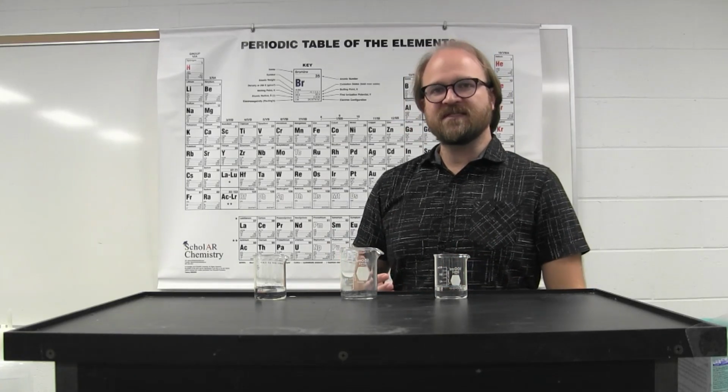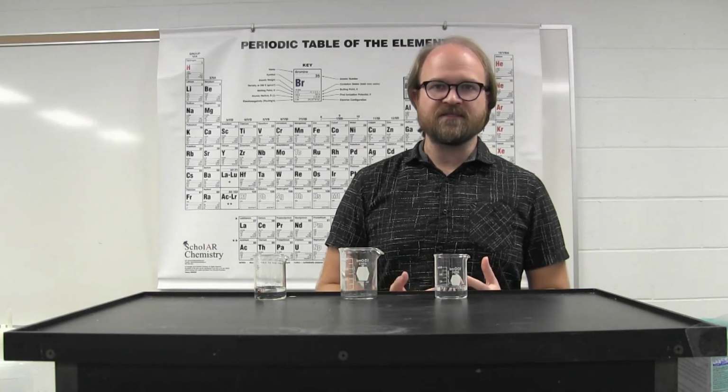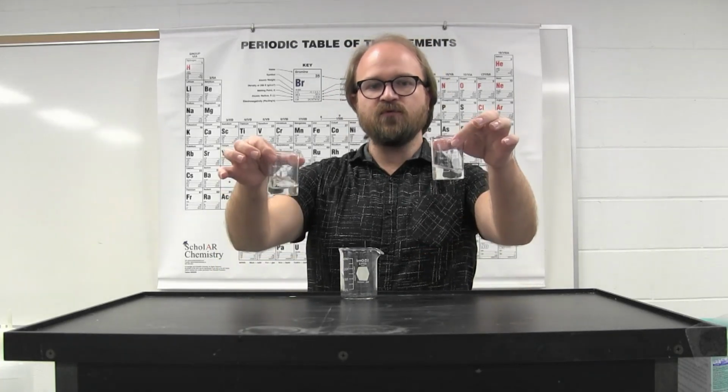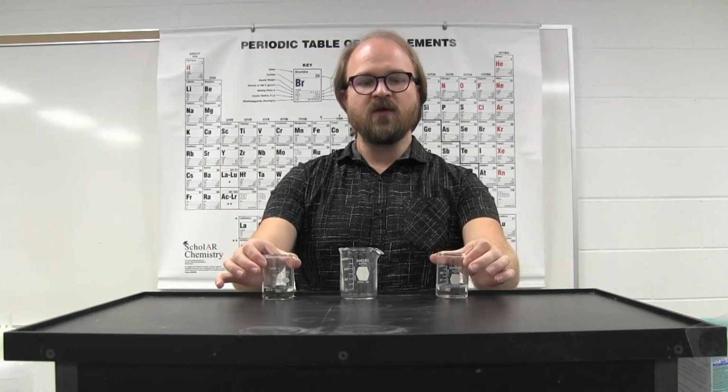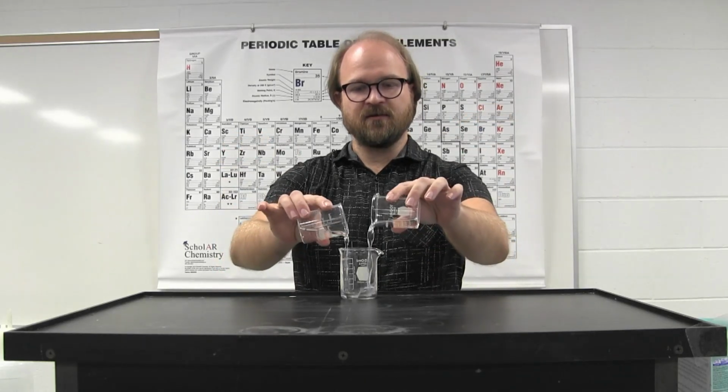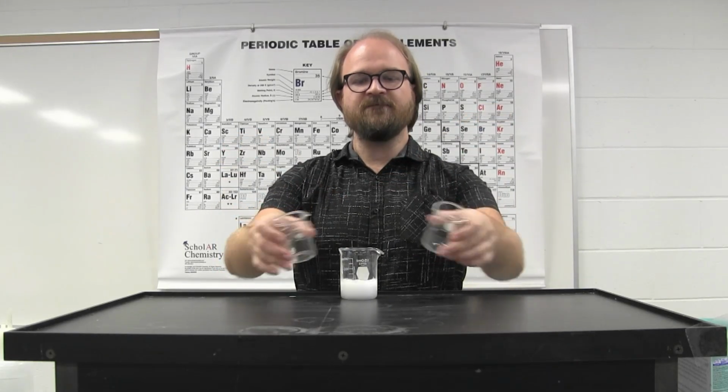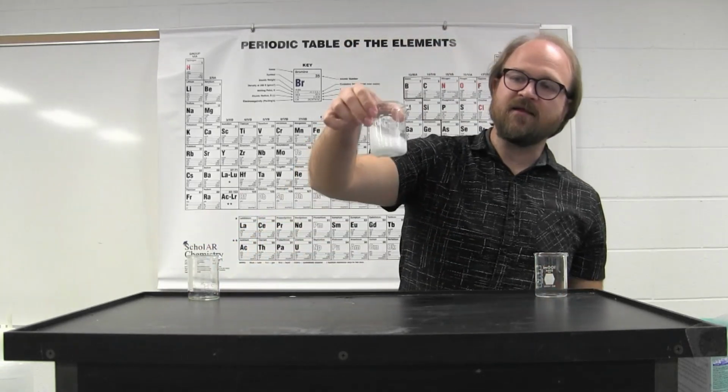In part B of the experiment, you're focusing on precipitation reactions. And you have seen precipitation reactions in a number of the experiments before. And a precipitation reaction is where you have two completely clear liquids, and when you mix them together, it forms a solid.